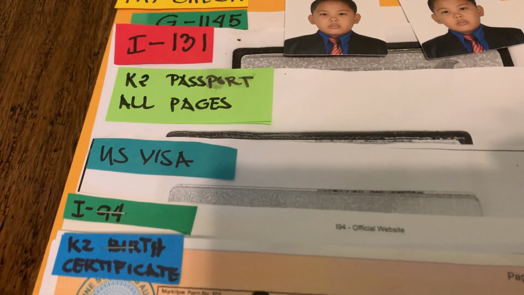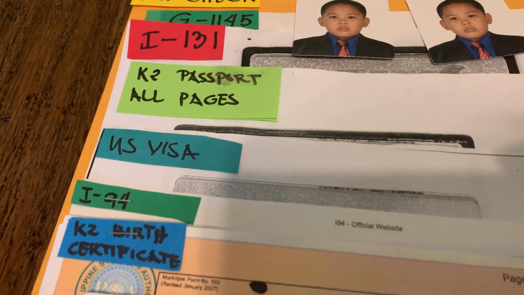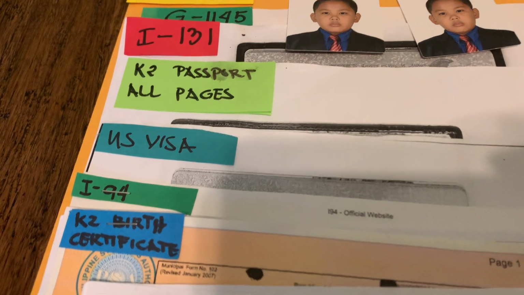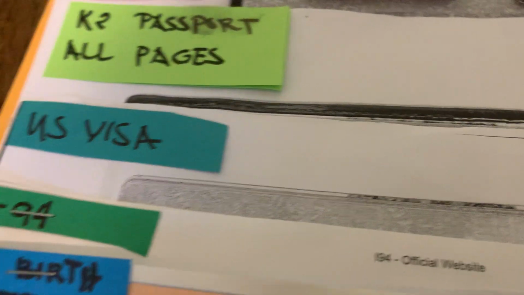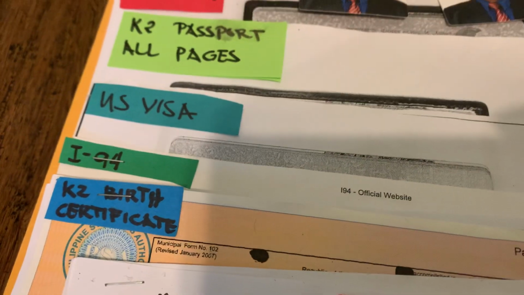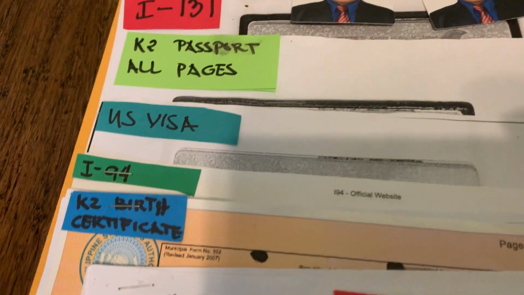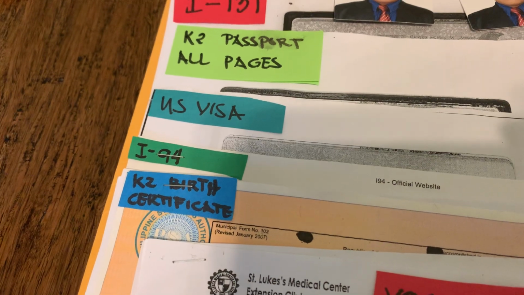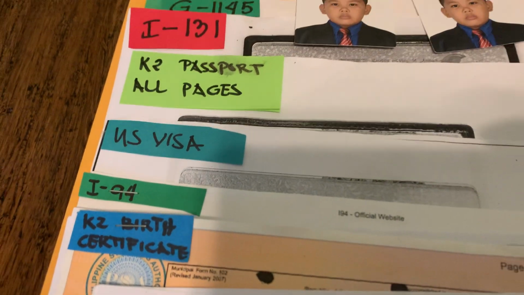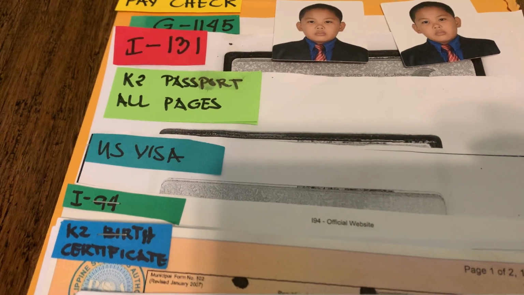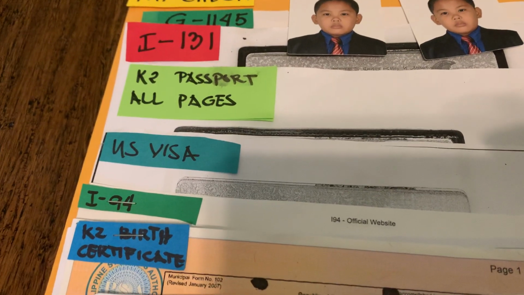The next is the birth certificate of the K2. The birth certificate should be PSA, or Philippine Statistics Authority, and you can send it as a colored photocopy or not. As long as it's PSA, that's okay. If you're from another country, it's okay also.